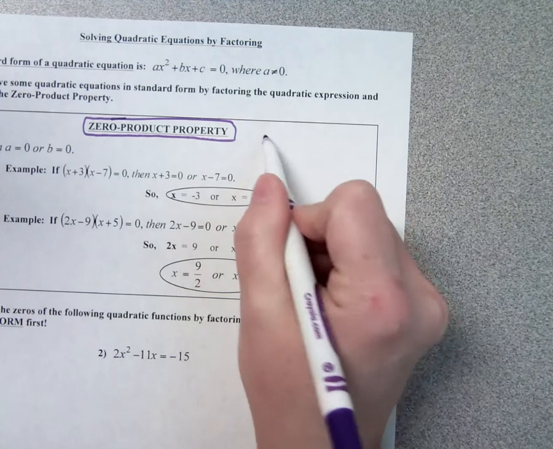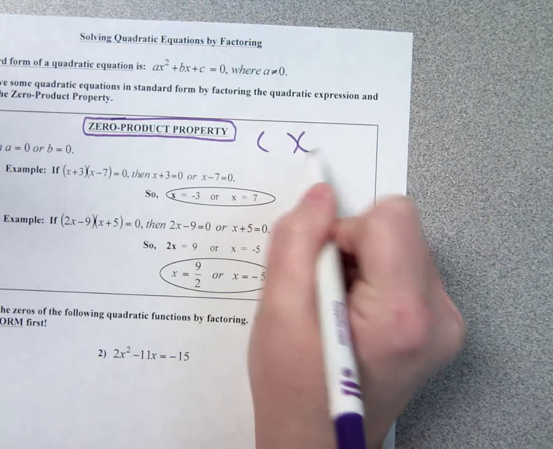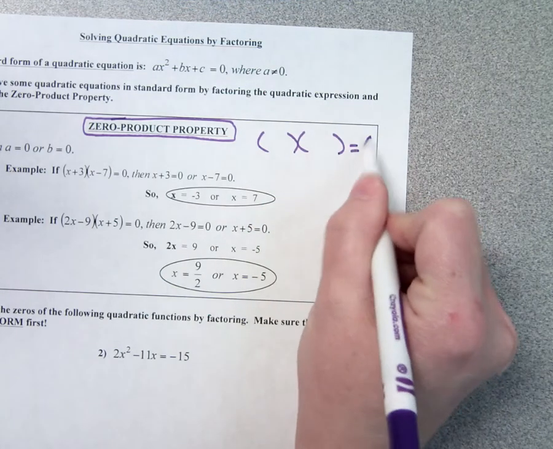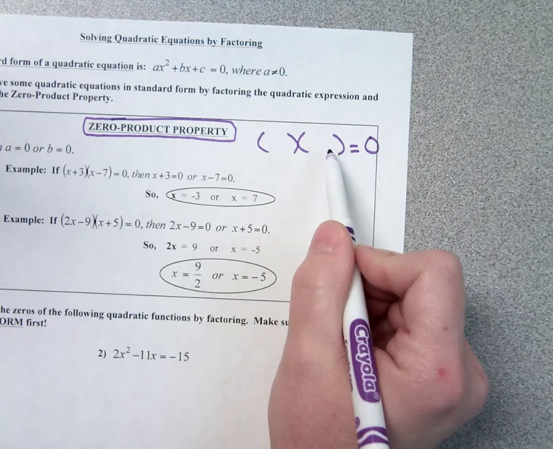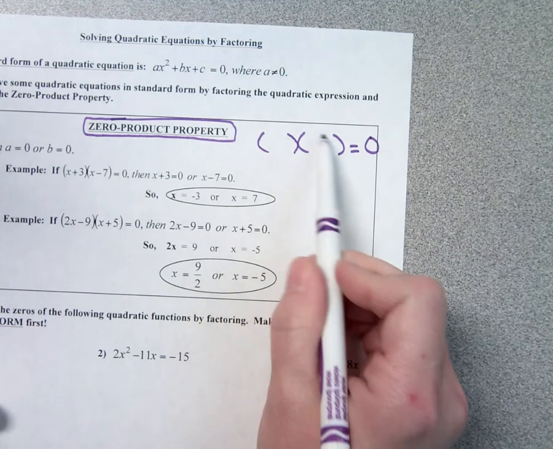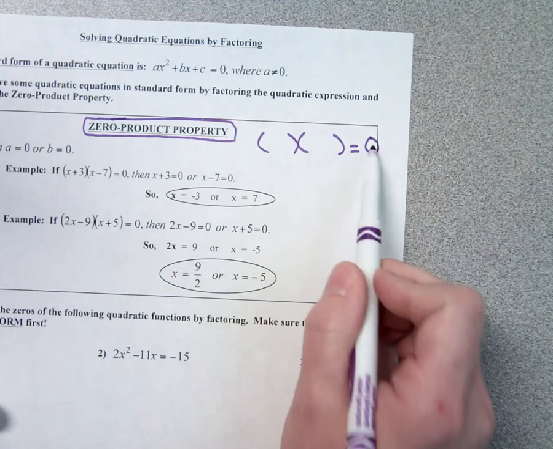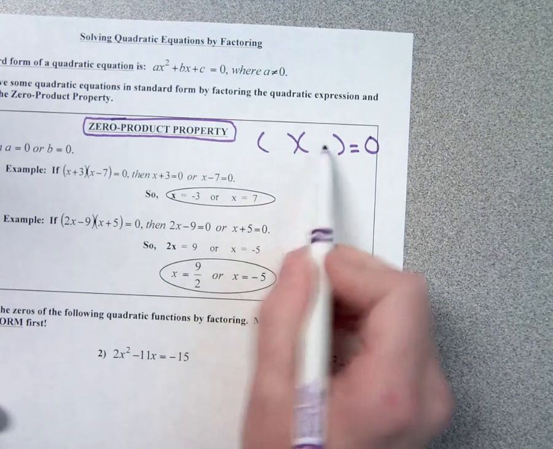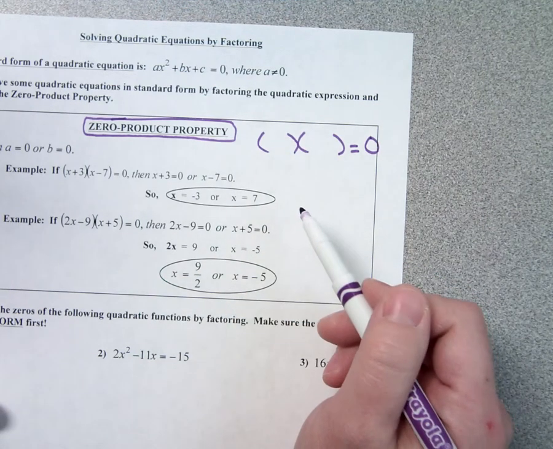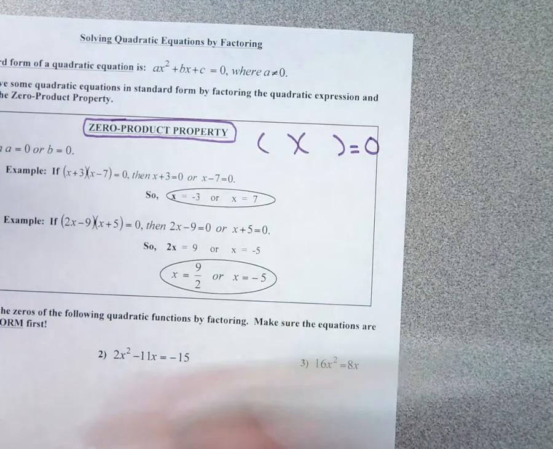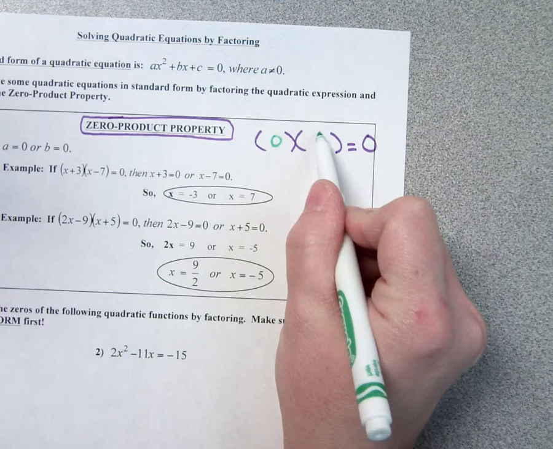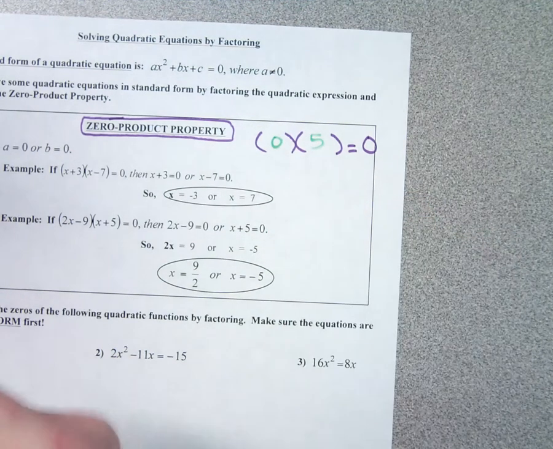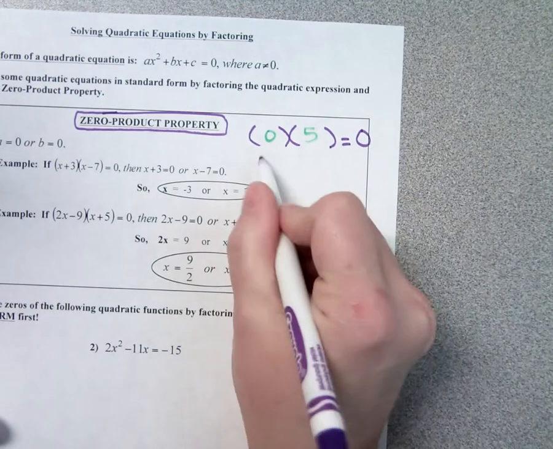property. And that just means if we have some number times some number equaling 0, what must one of these numbers be? So if you have something times something, and that gives you an answer of 0, what must one of these numbers be? One of these numbers must be a 0. 0 times anything. 0 times 5. Does that give me 0? Yes, it does.